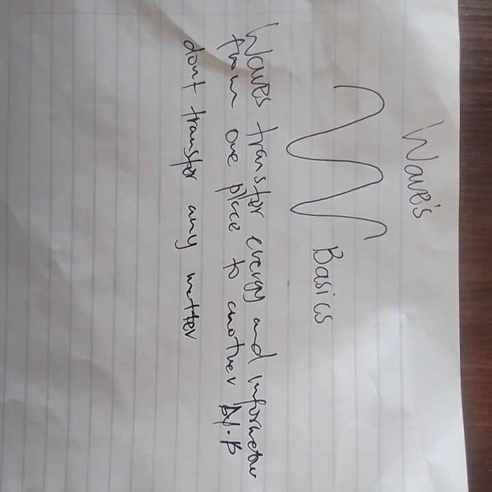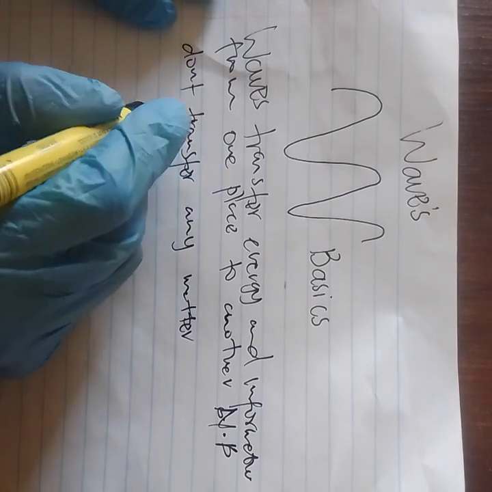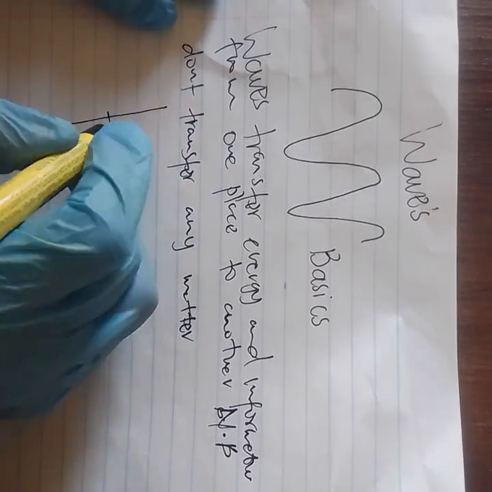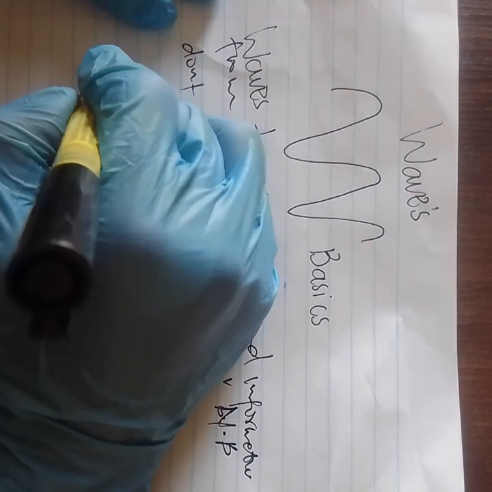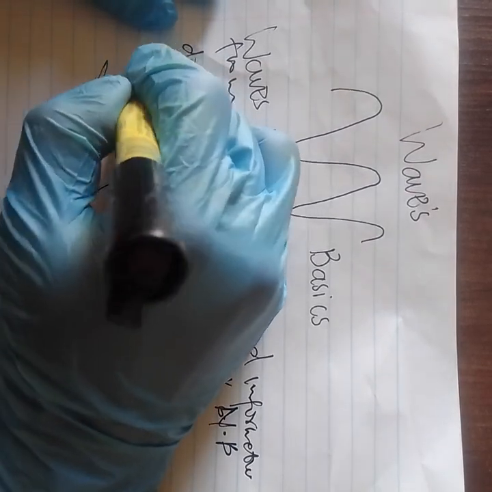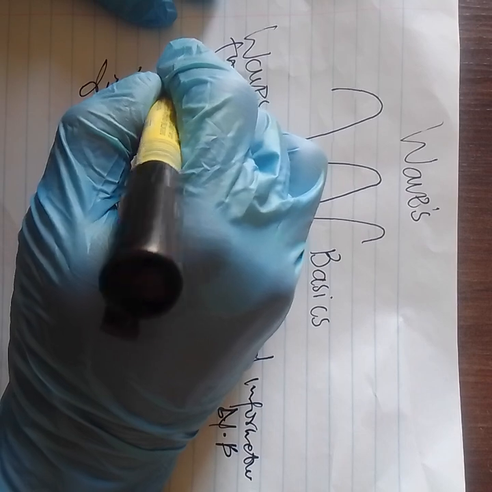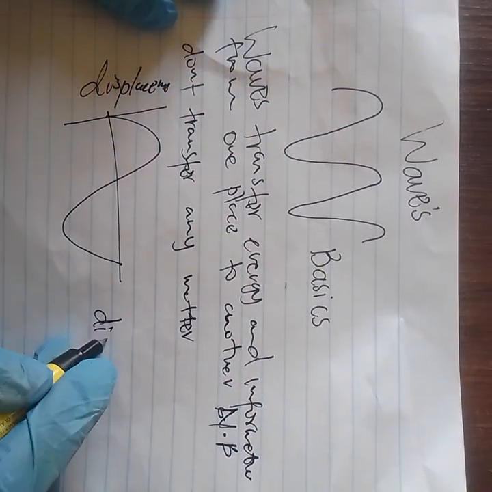A wave is basically a disturbance and can be represented in the displacement distance graph, whereby on the y-axis we have displacement and then on the x-axis we have distance.